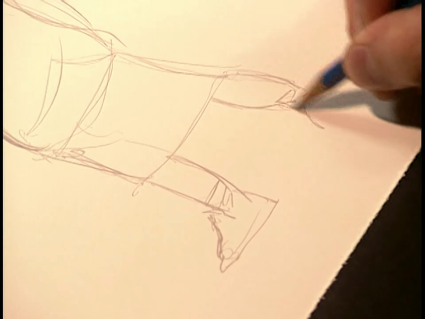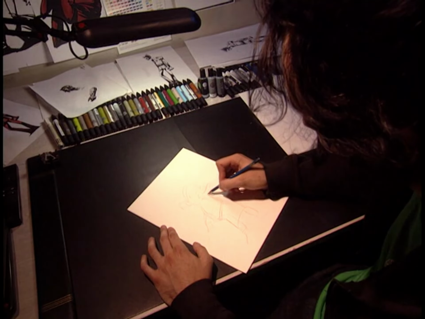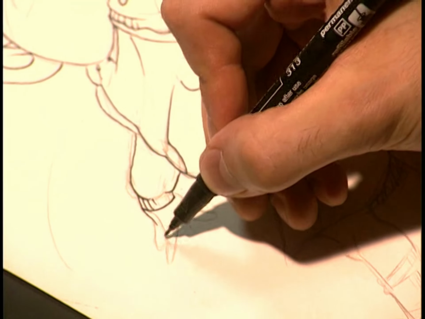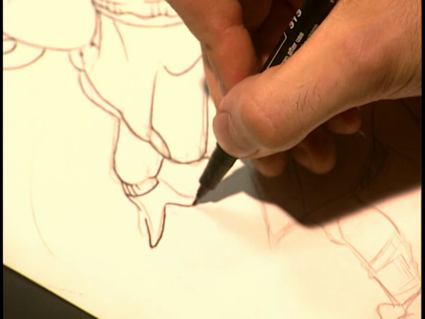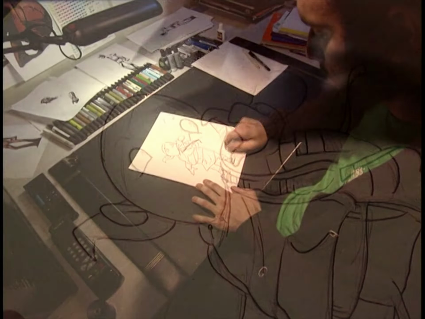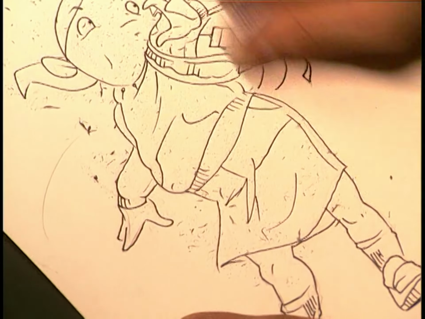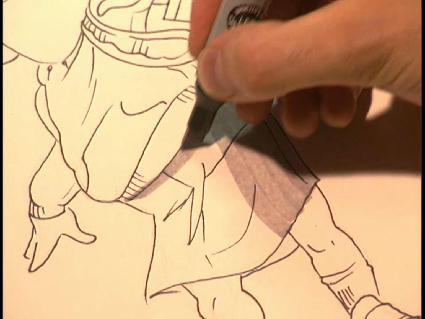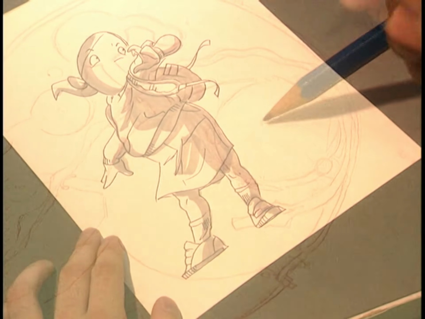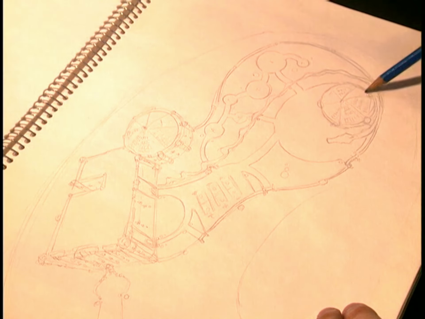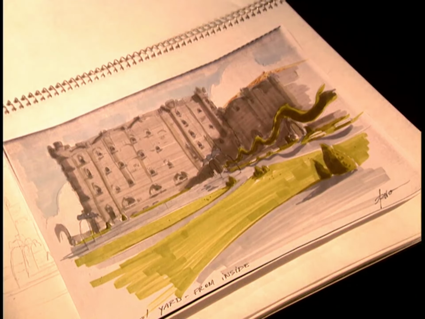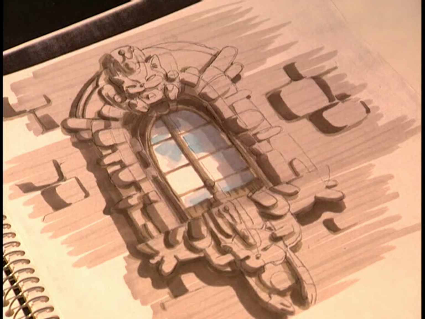He draws in pencil. When he's finished, he traces the drawing in felt pen. Then he erases the pencil marks. He adds shadowing to create relief. Once he's drawn all the characters, he starts the backgrounds. And then the objects that appear in the backgrounds.